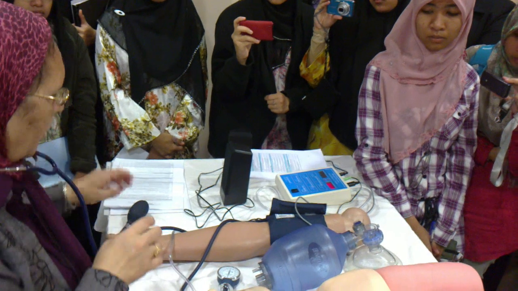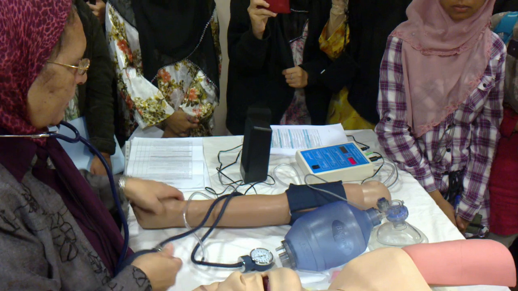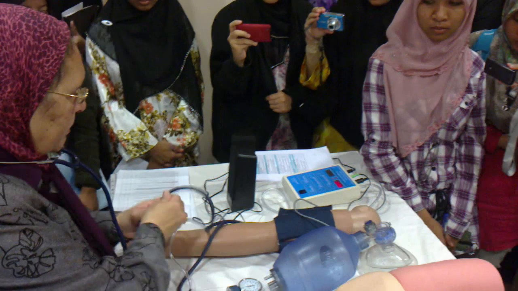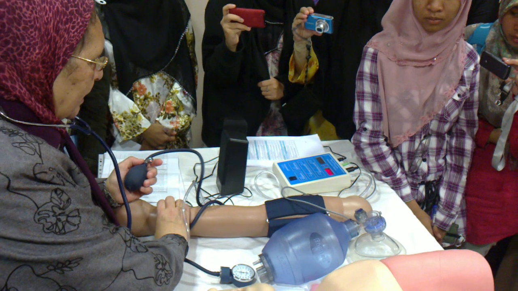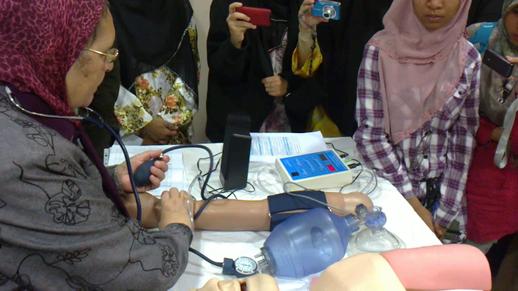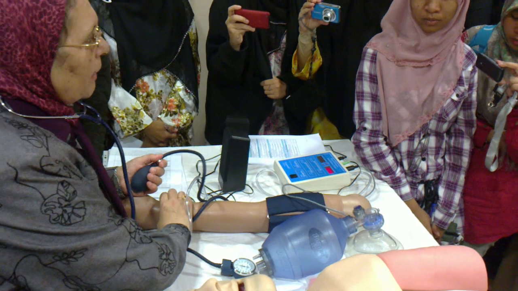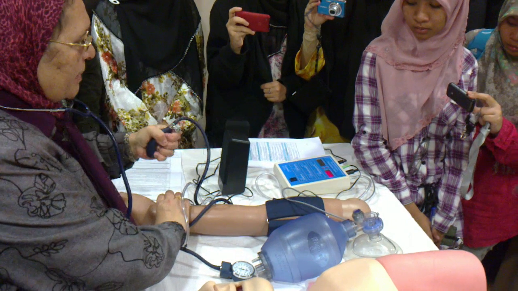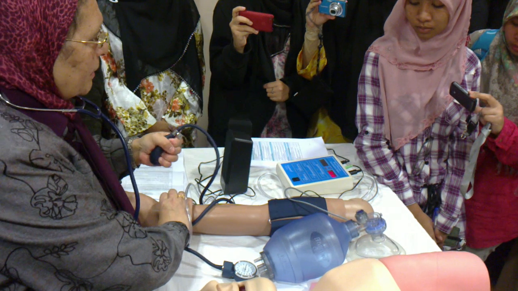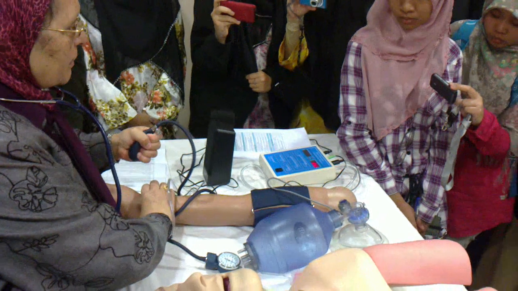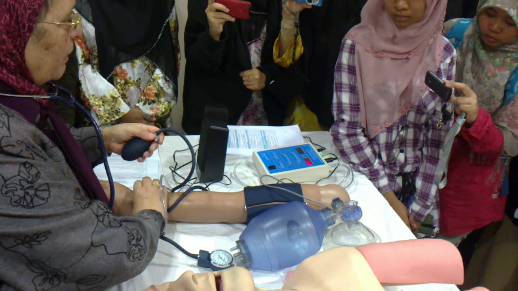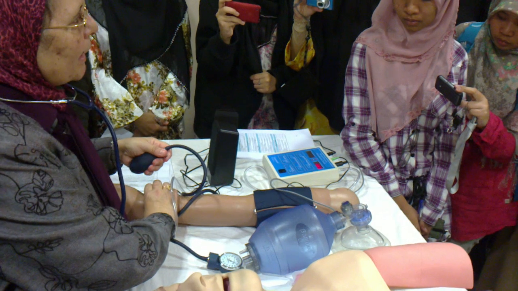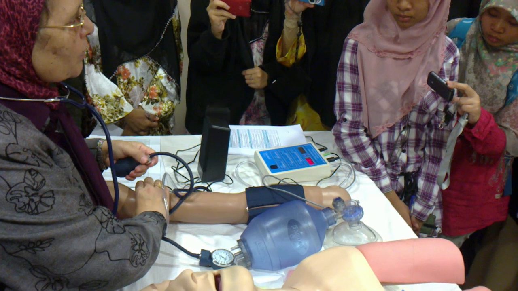Okay. First of all, I will feel the radial pulse like this. I feel it, and then I will close up and elevate the pressure till it disappears. Okay, it disappears at 150, and I have to elevate 20 to 30 above it.